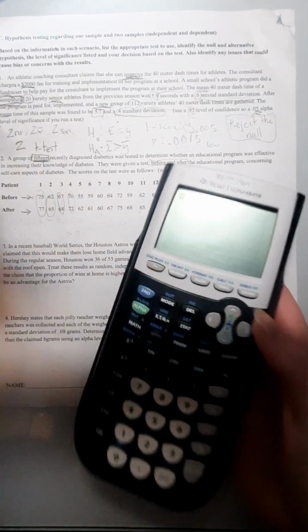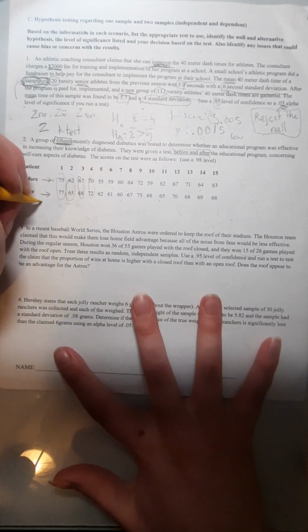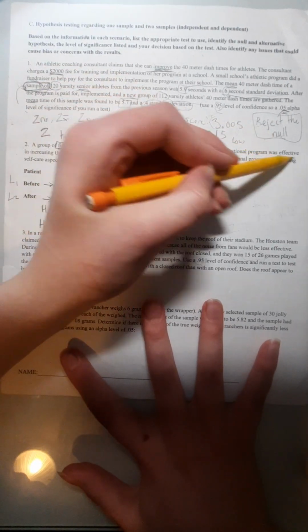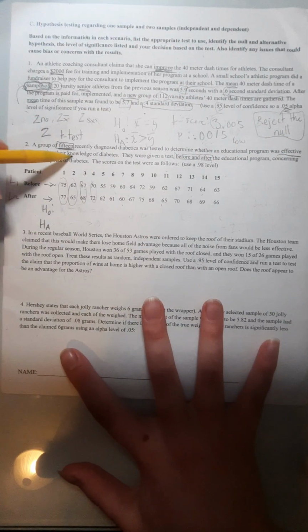Because in order to identify our H null and our HA, we're looking for, I believe it's improvements. Let's see. Oh yeah, whether it was effective in increasing their knowledge of diabetes. So how do we test that? Well, we're going to subtract these.